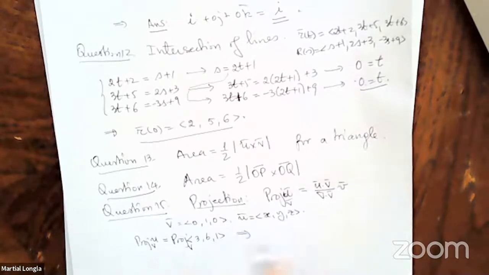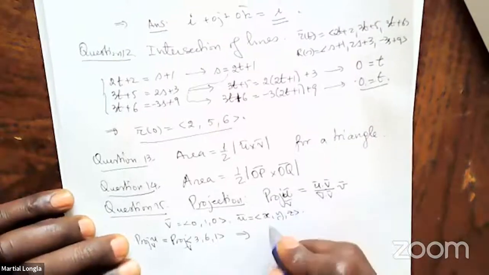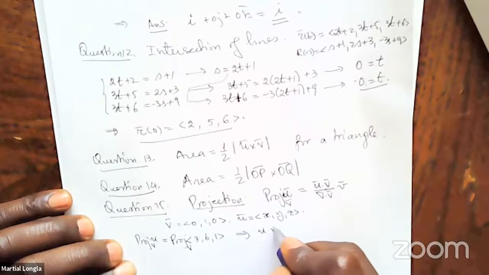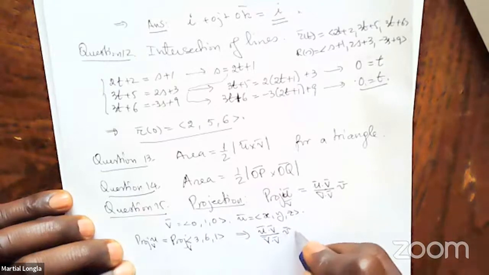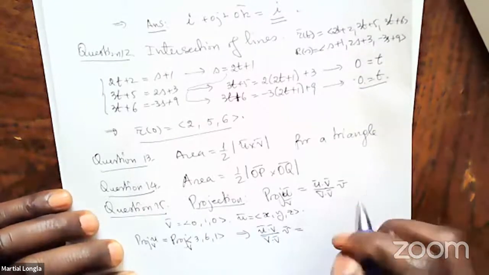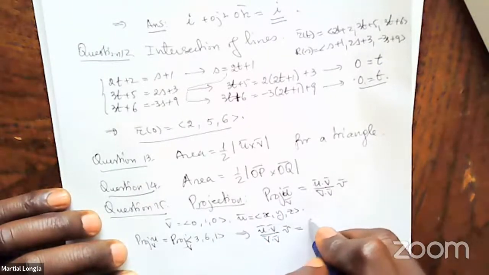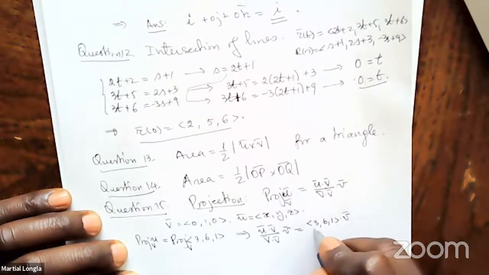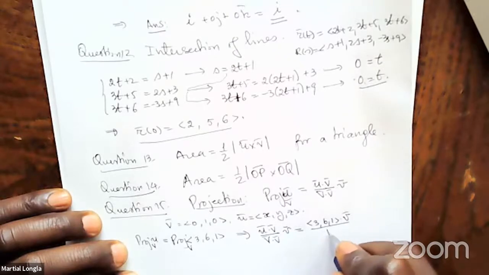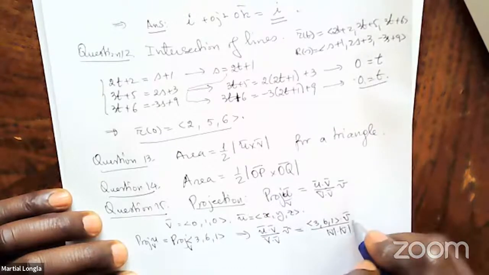So you have to write the two equations. Projection of u onto v, that's u dot v over v dot v times v, equals 3, 6, 1 dot v over the magnitude of v, the magnitude of v, that's the same thing, times v.